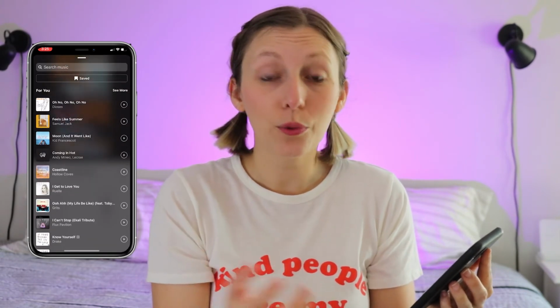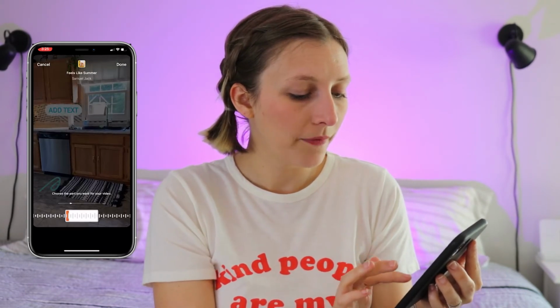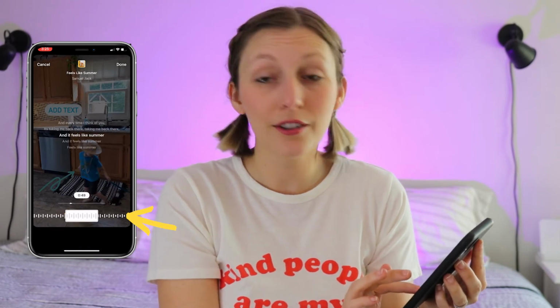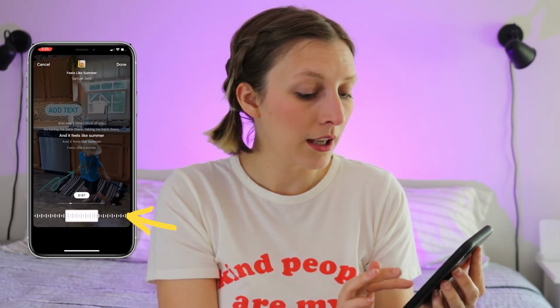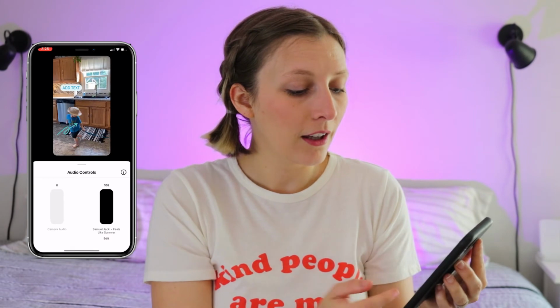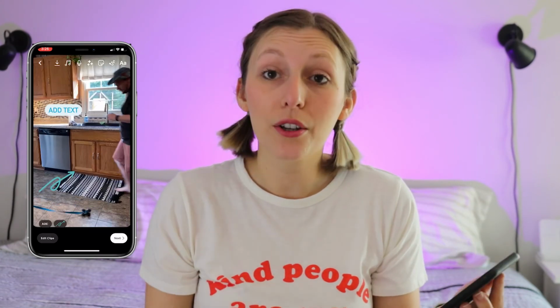Once you find a song that you want to use, you're just going to select the song, and then you can actually move it around here to find the part of the song that you want to use. And once you've decided, click done. And now you'll see you can actually control the audio of the music as well. You can turn it down or turn it up and balance it whatever way that you want. There is also an option to download your reel, but please keep in mind it will download with no audio.